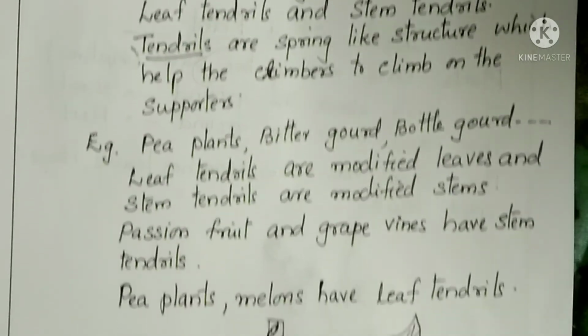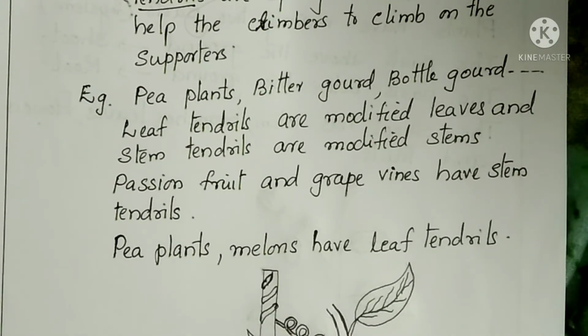Pea plants, bitter gourd, bottle gourd, most climbers have these tendrils. What are leaf tendrils? They are modified leaves. And what are stem tendrils? They are modified stems.